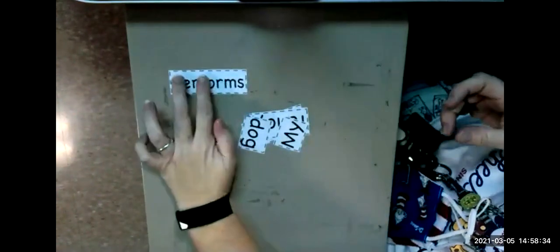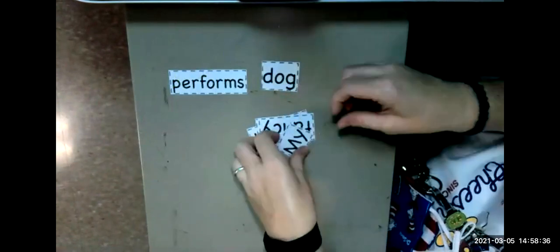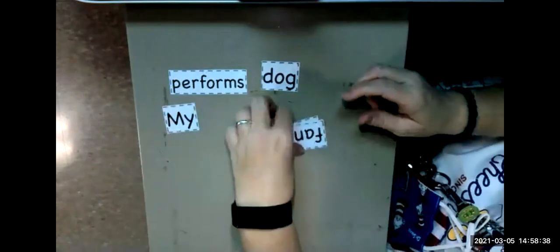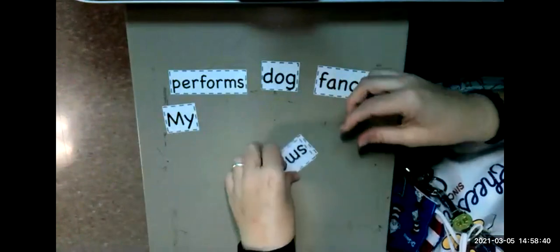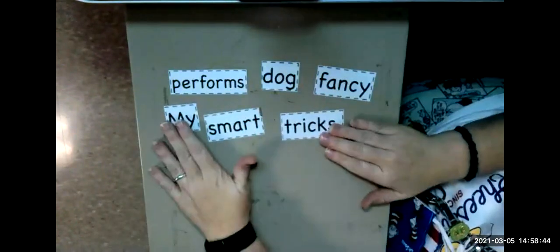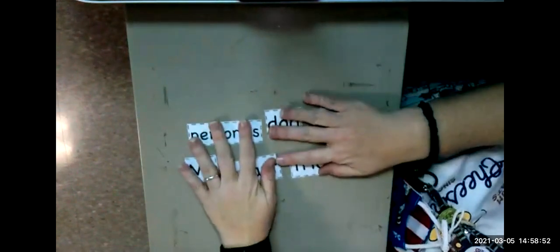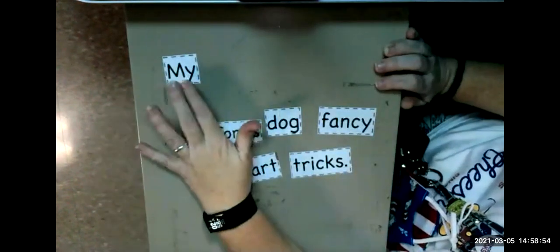So we have the words performs, dog, my, fancy, smart, and tricks. All right, what's the first thing we need to do? Well, this gives us a clue because the first word of a sentence starts with a capital. So we know the first word is going to be my.